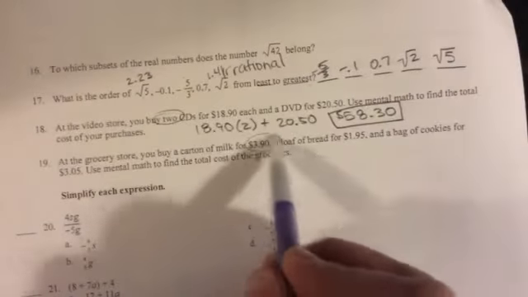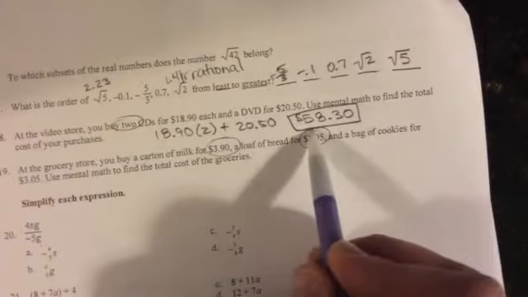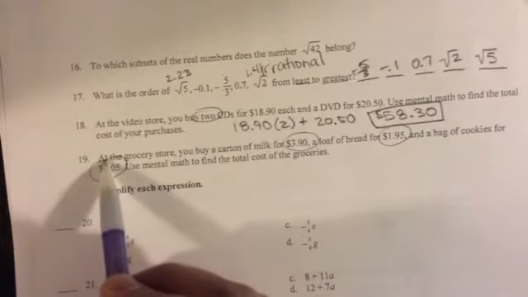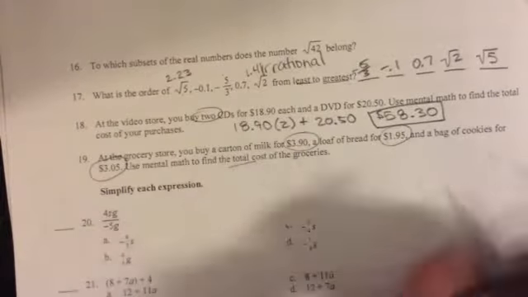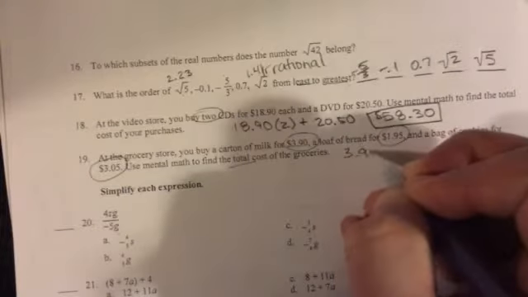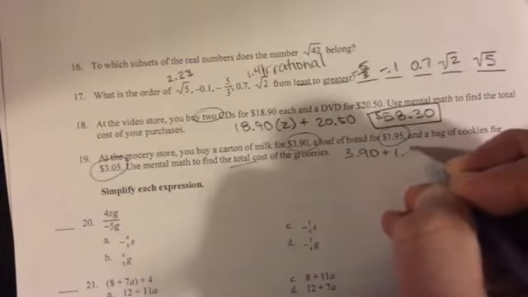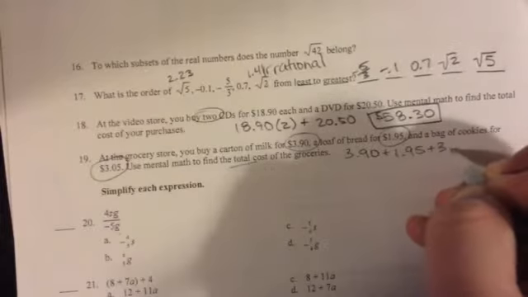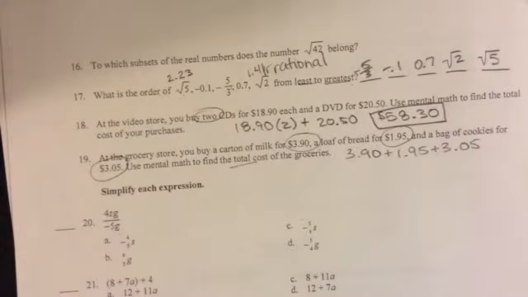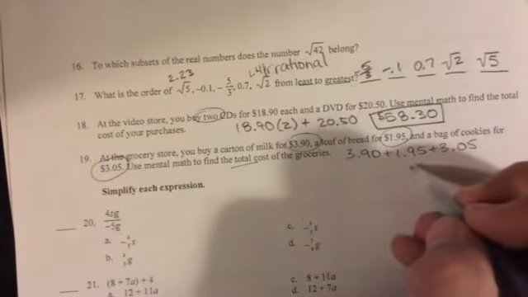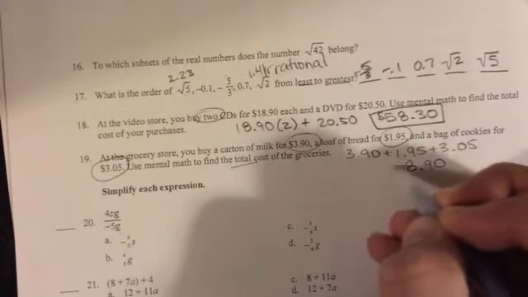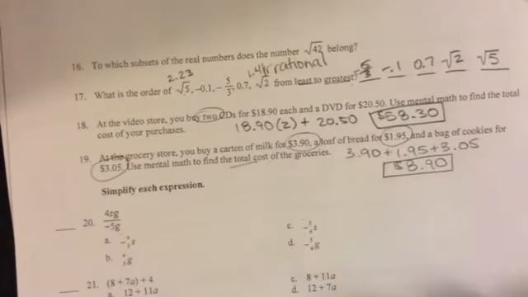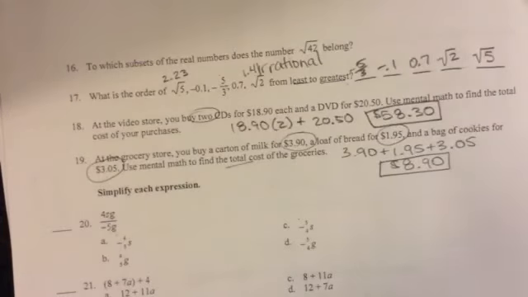19 asks, at the grocery store you buy a carton of milk for $3.90, a loaf of bread for $1.95, and a bag of cookies for $3.05. They want us to find the total cost. We're just adding them together: 3.90, 1.95, and 3.05. And I'm going to be spending $8.90. Again, your calculator is going to say 8.9 if you do it in the calculator. Keep in mind it's money. You need the extra decimal.